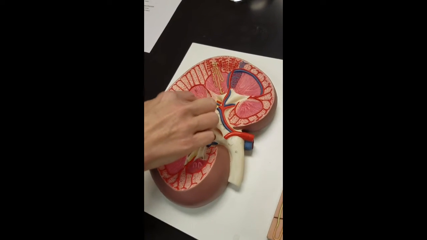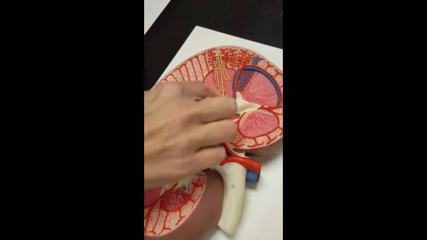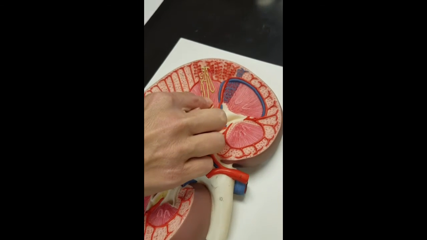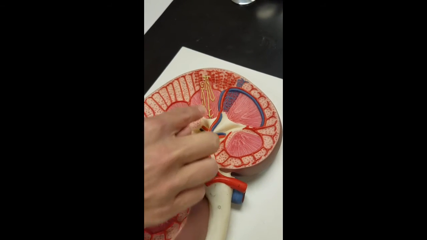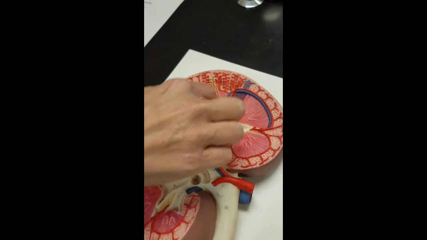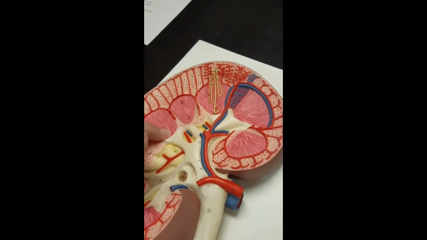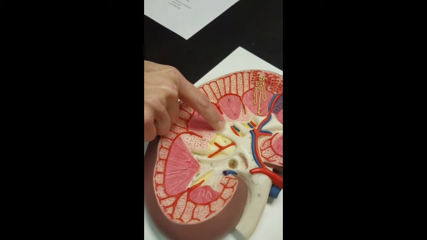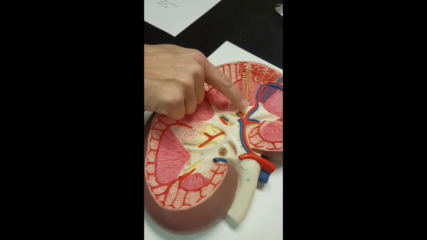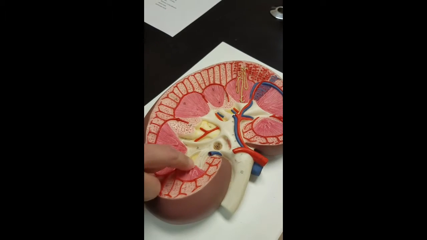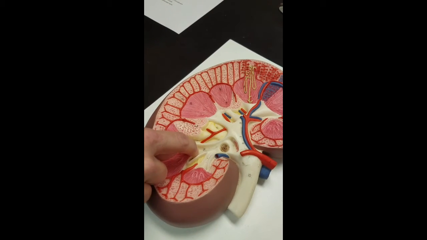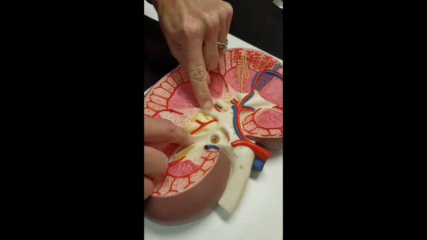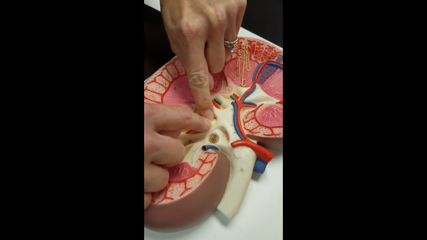What gives the pyramids the striped appearance is the nephron, which is where the urine is going to be produced. As the urine is produced, it moves down to the tip of the pyramids, called the papillary tip. It then moves into the minor calyx, so right next to the papillary tip of each of these is the minor calyx, and then the minor calyces fuse into the major calyx.